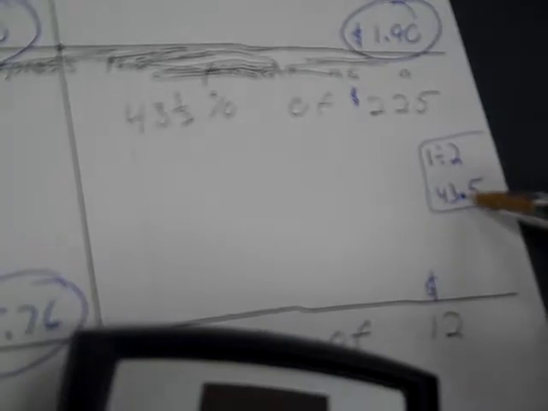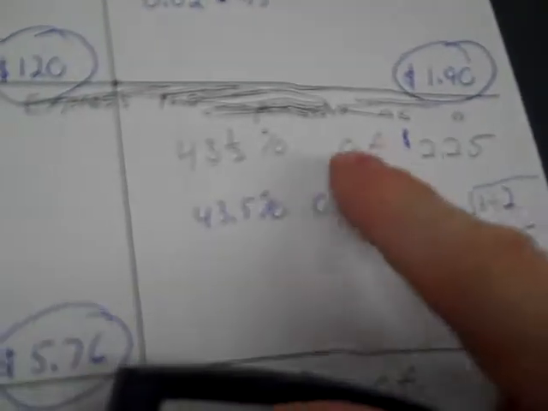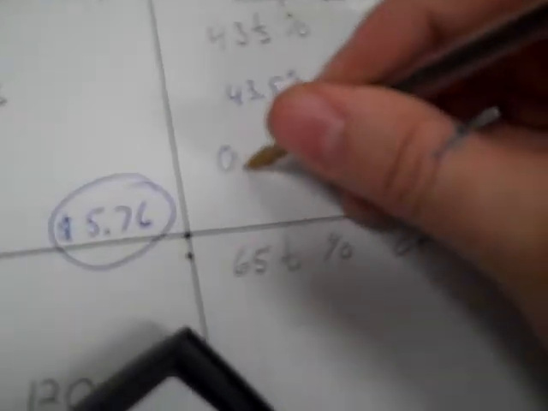So it's 43.5. Now after that's done, you have 43.5% of $225. That's a little extra step you're going to have to do. Divide the top by the bottom, but you need to put the whole instead of the 0. So you still have to divide the percent by 100 so it becomes a decimal. So 43.5 divided by 100 is 0.435.